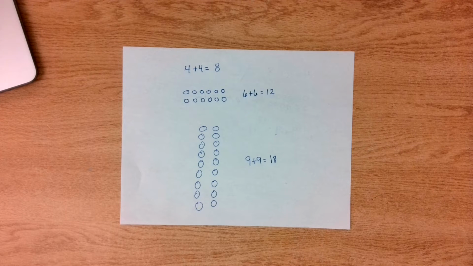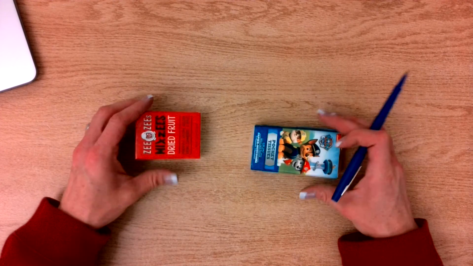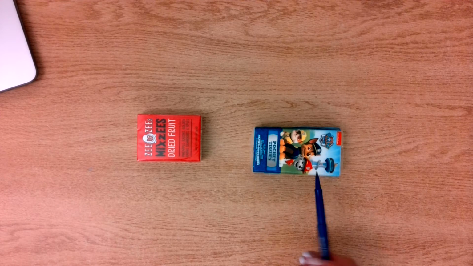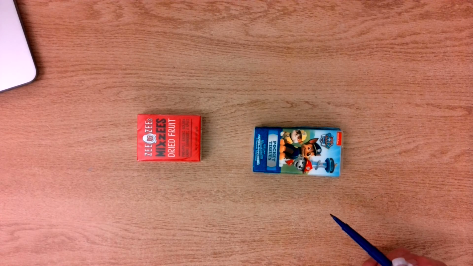So today we're going to learn about measuring objects. So I have 2 objects, pretty small objects. And we're going to talk about the length. Length is just one of many measurable attributes. You could talk about how long something is, or how wide something is, or how deep something is.